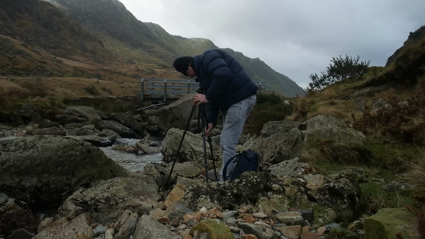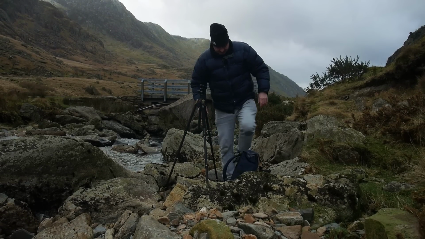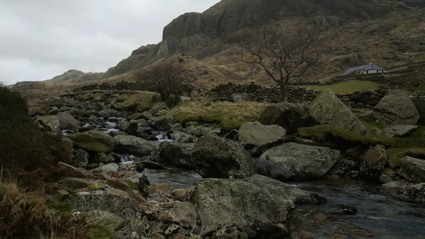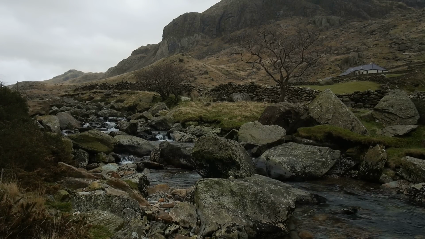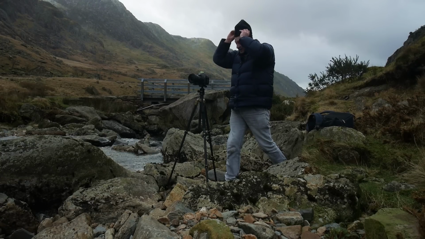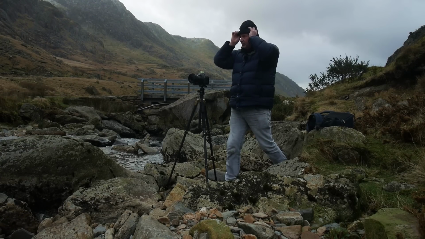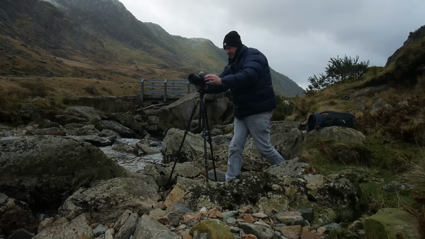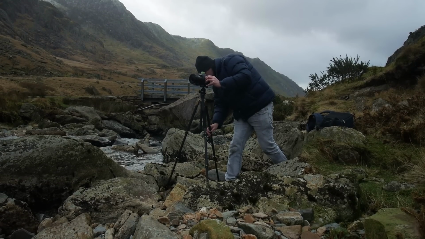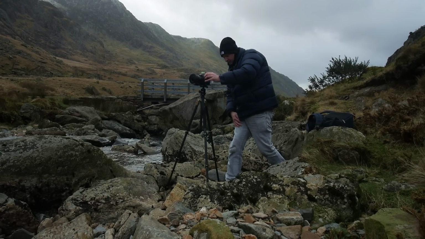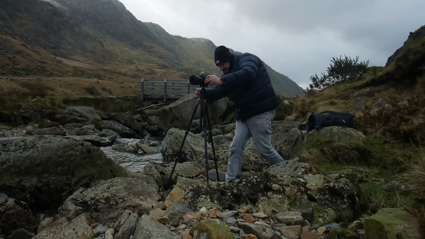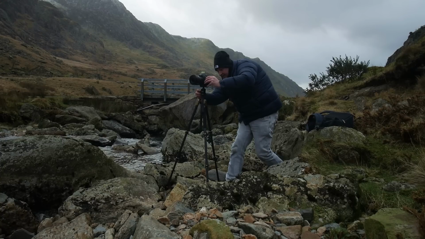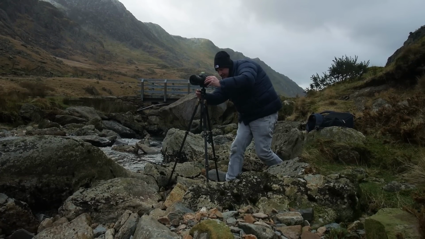So I'm just setting up here to see what composition I can get out of this. I've done this shot once before. It was one of my favourite shots I did once in colour. I think the last time I did it was back in 2016, around October, something like that. It's one of them shots I really like. So it'd be interesting to see how it's going to work in black and white.